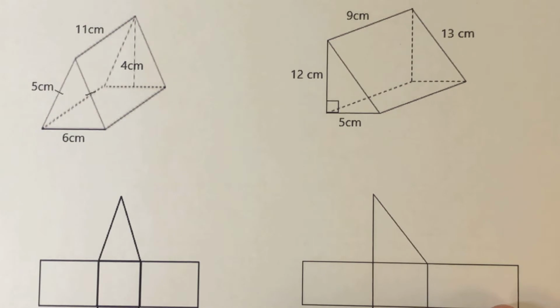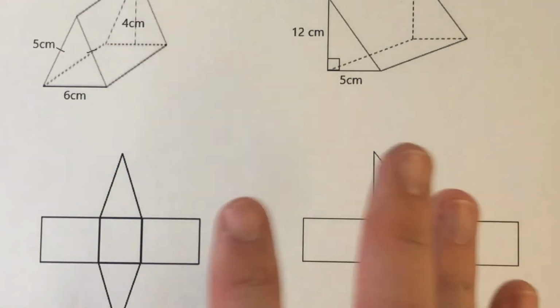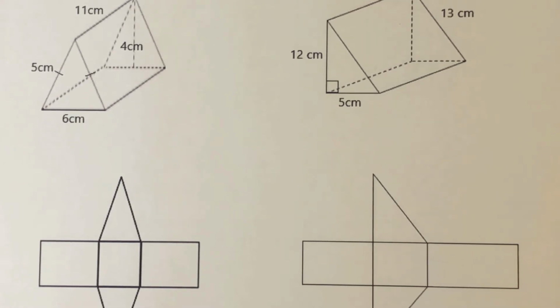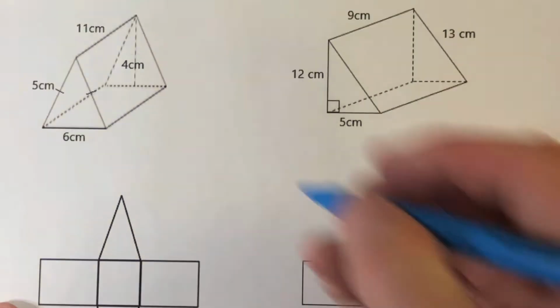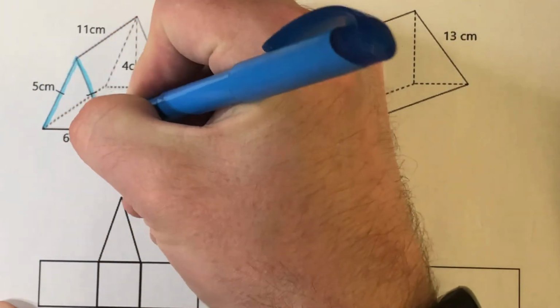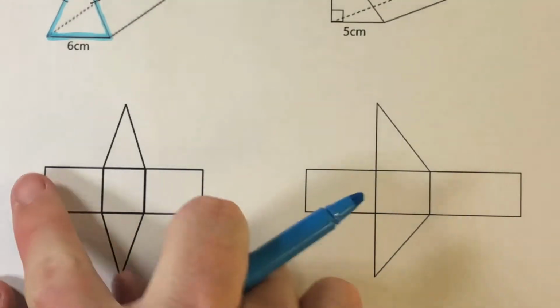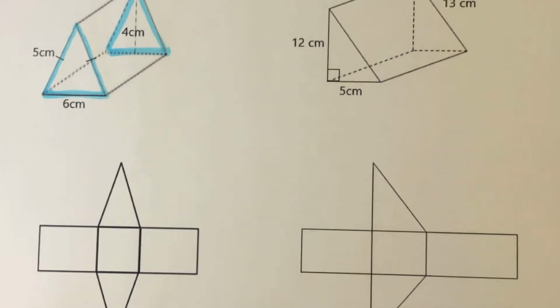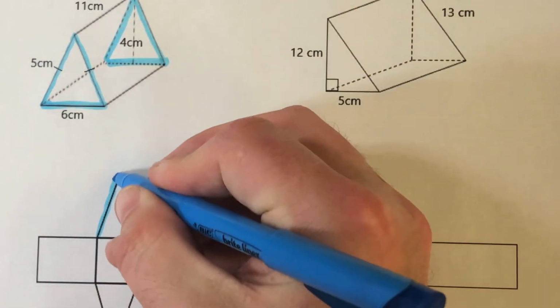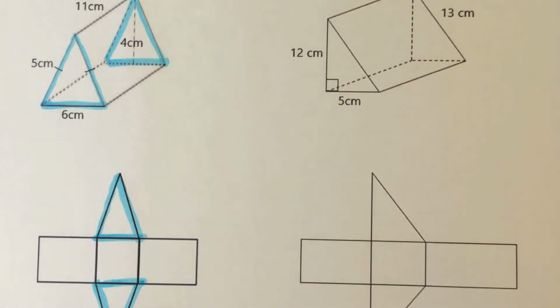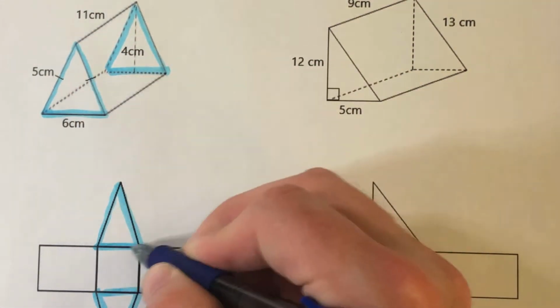So where should you start? There aren't lengths and widths or anything like that that I need to remember a pattern with. What you need to start with is the triangle. The triangle is the most identifying aspect of this whole thing. So I see these 2 triangles right here. So after you draw your net, 3 rectangles and 2 triangles, you're going to match up the triangles. And you're just going to transfer the numbers over. So let's look at this one and this one.